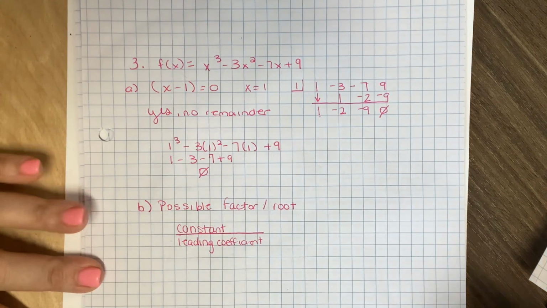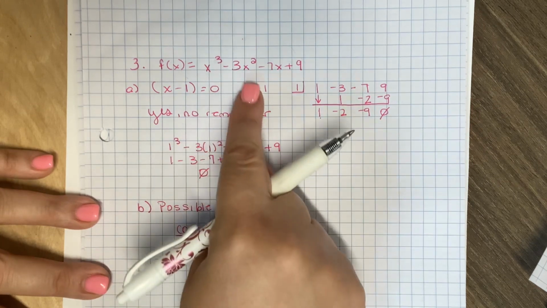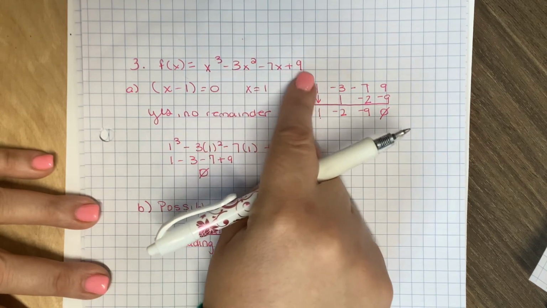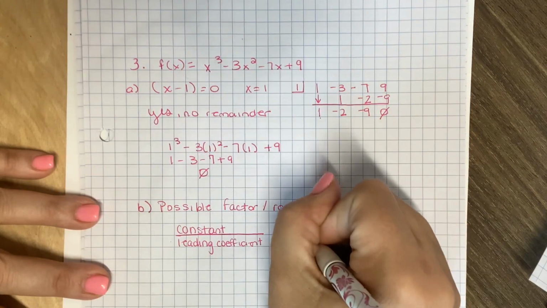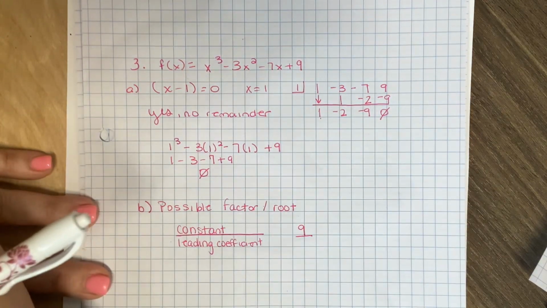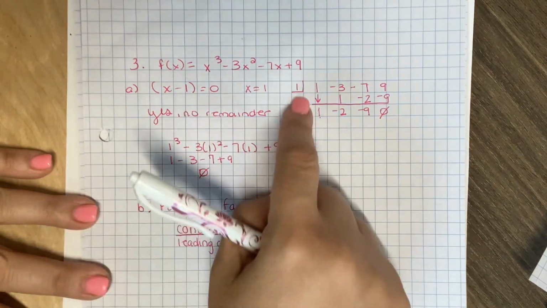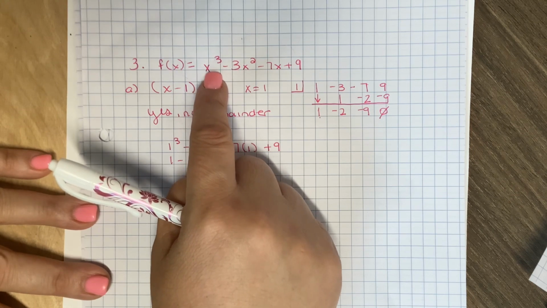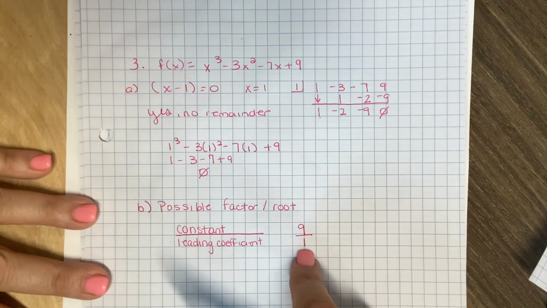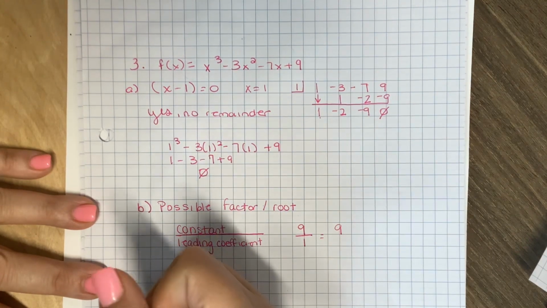So in that case, we're going to take my constant. Looking at this problem up here, what is my constant in this problem? Yep, my constant is 9. What's my leading coefficient? 1. It's not written, but if there's nothing in front of the x, it's 1, right? So 9 divided by 1 is 9. What are all the factors of positive 9?